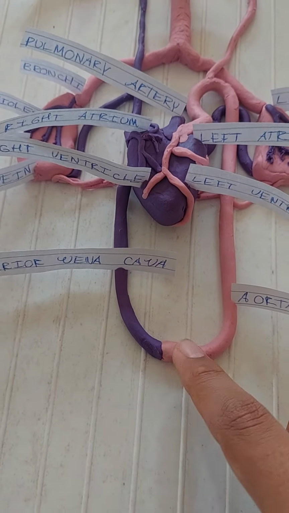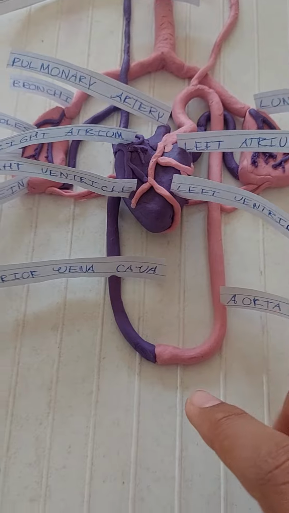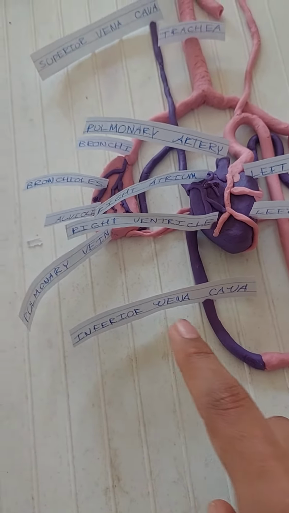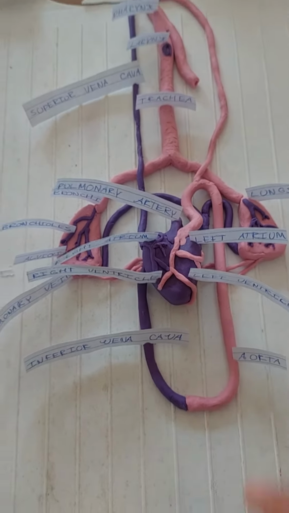And then it goes through capillaries. The blood goes through the capillaries. It's used up by the body, and then it goes back up through the inferior vena cava, and then it comes back into the heart where the process starts all over again.